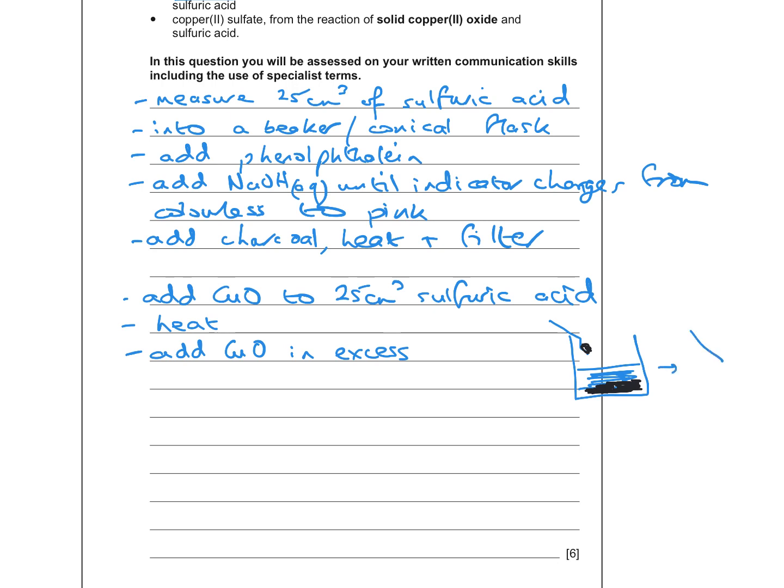So the next step then would be to filter it. And you filter it into a container. Often that is just an evaporating basin. So the solution then will come out a nice clear blue colour, and the unreacted copper oxide will get trapped in the filter paper.